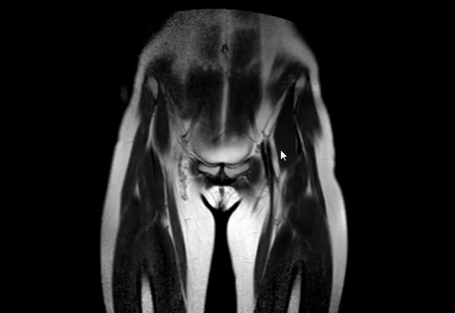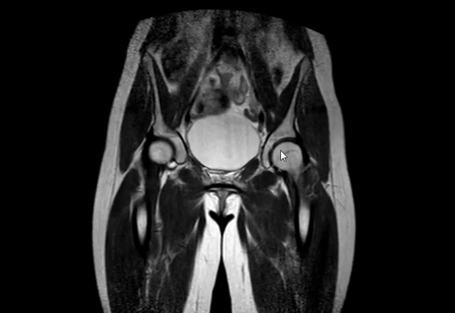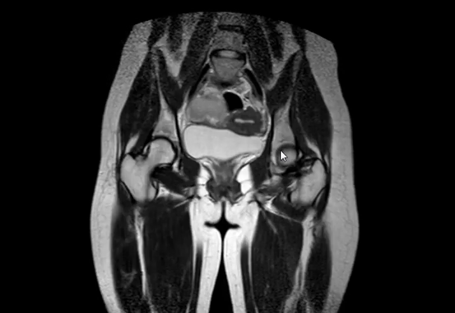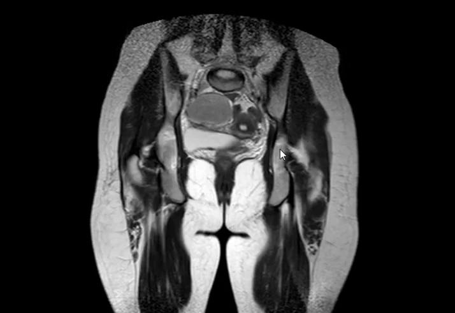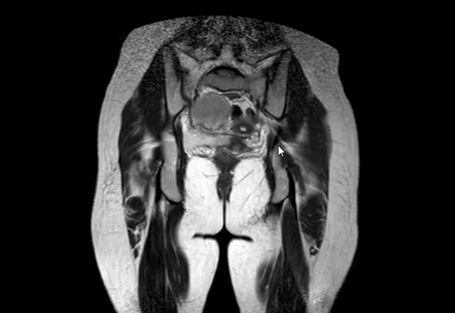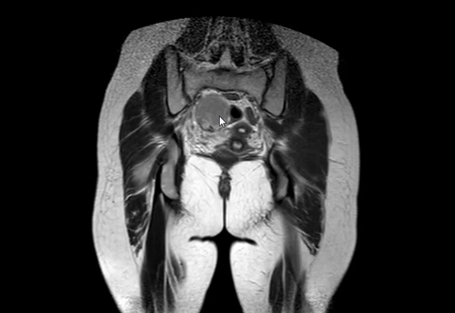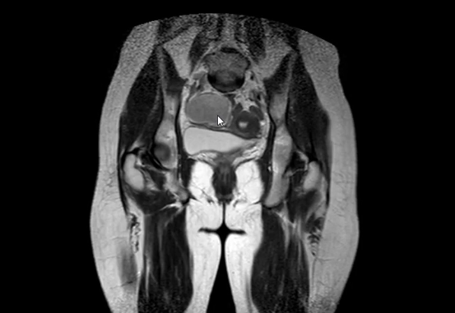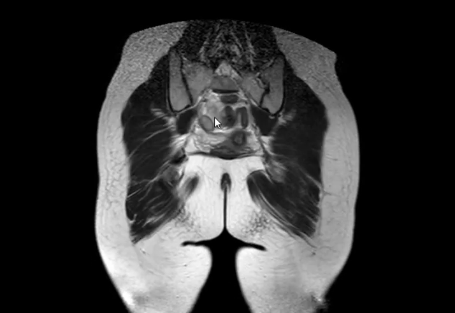This is what T2 weighted coronal is showing. Describe. Showing a rounded lesion at the right ovary. Simple, complex? Homogeneous but septated, multiloculated. There is another locule here, so it's a multiloculated lesion.